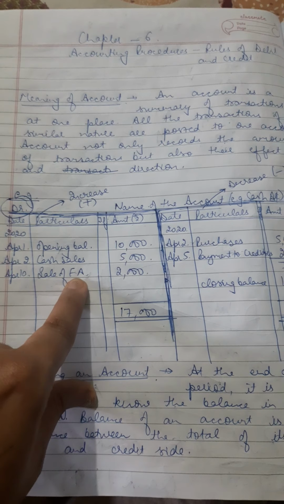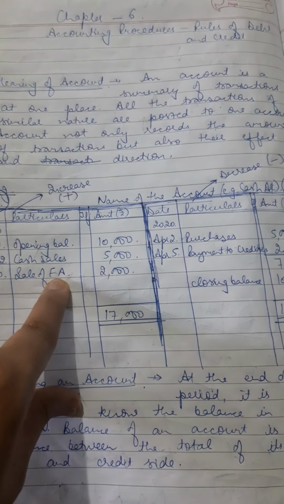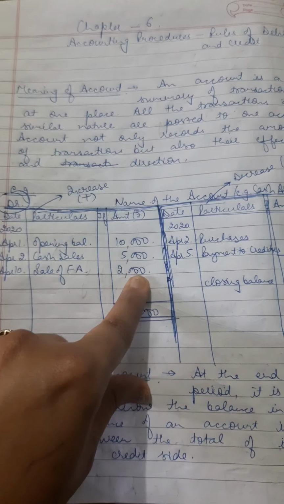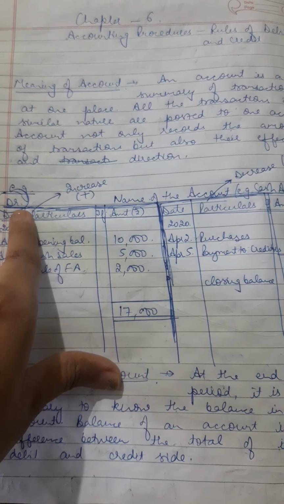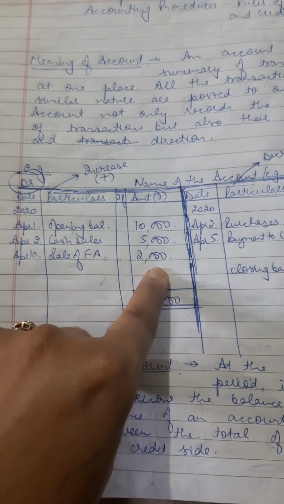We are selling fixed asset. Let's say machinery. हमने अपने बिजनेस में मशीनरी बेची for 2000. मशीन बेचेंगे तो कैश आएगा. So it will increase the balance of cash. It will be shown under debit side.